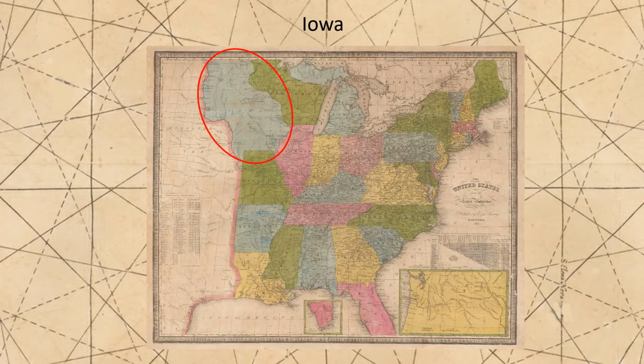The creation of states out of the territories generally followed the rules set down by the Northwest Ordinance of 1787, which stated that a new state could be established in a region when its population of voters, that is, white male property owners, reached 60,000. By 1844, the southern part of Iowa Territory had over 75,000 such inhabitants, and these citizens wanted to seek statehood.